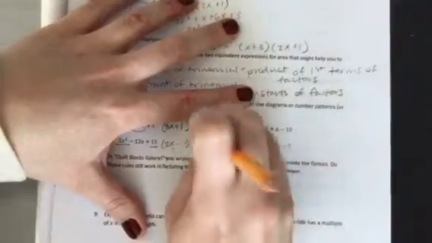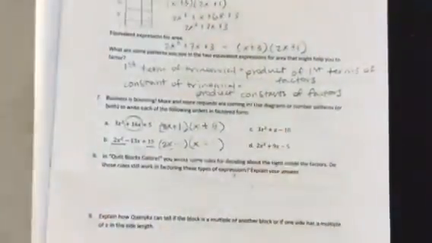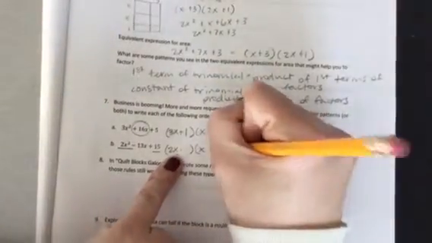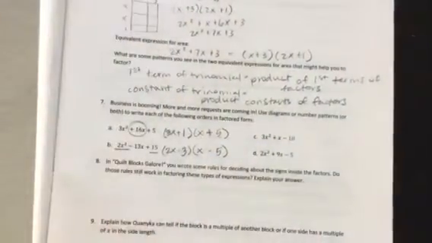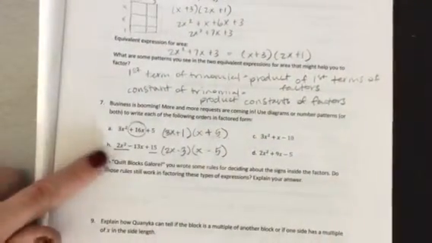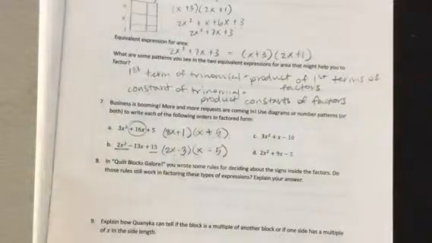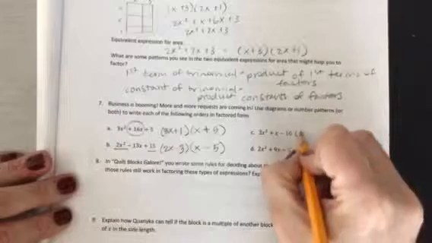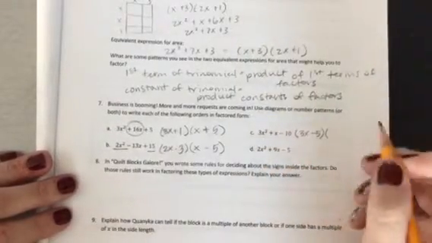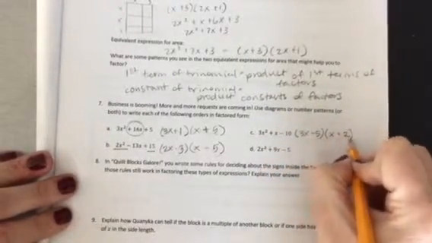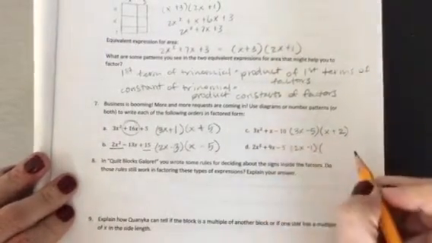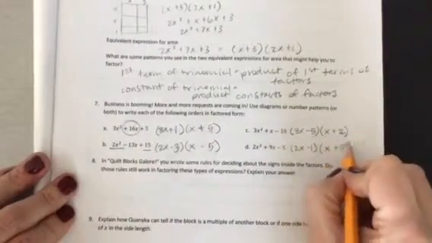Instead, let's try 5 and 3. Okay, so if I multiply 5 by 2, I'll get 10. So I'm going to try to put my 5 over here and my 3 over here. When I do that, that should simplify to give me 2x squared minus 13x plus 15. For letter C, we should have gotten 3x minus 5 times x plus 2. And for D, we should have gotten 2x minus 1 times x plus 5.